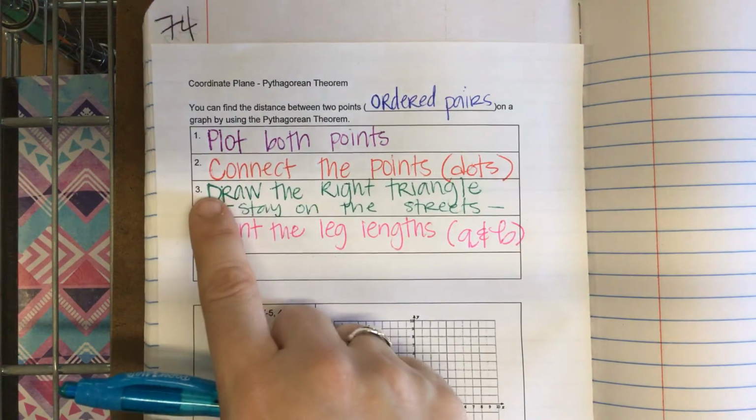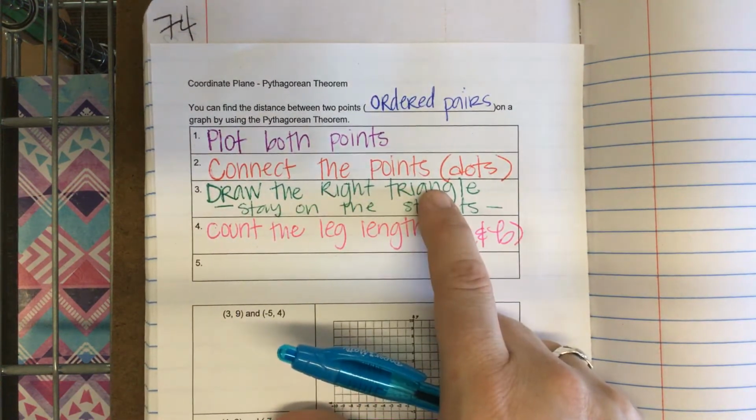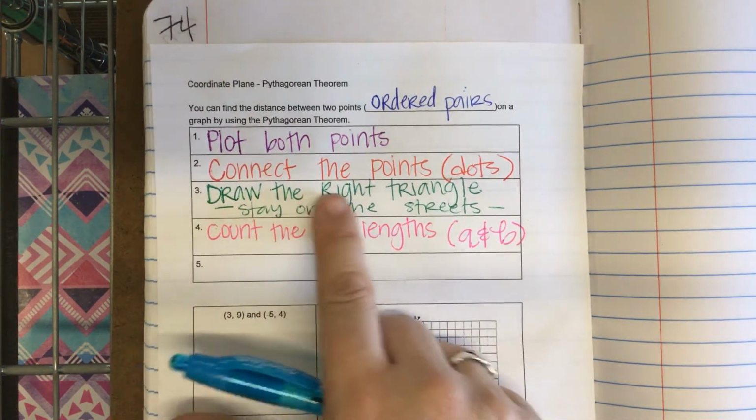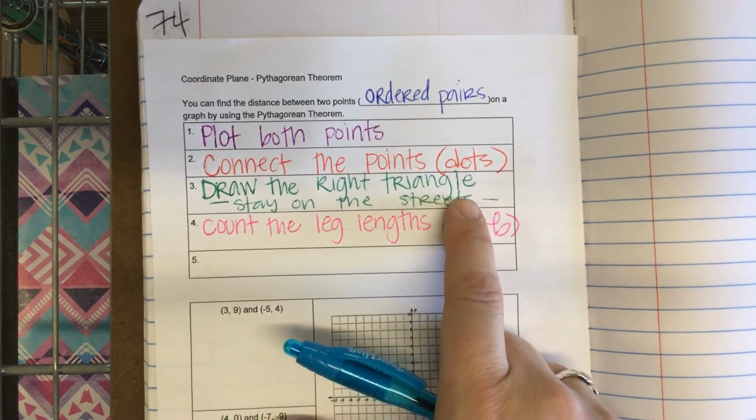Once your dots are connected, you're going to draw the right triangle. And it says right here, stay on the streets. We're going to look to see what that means.